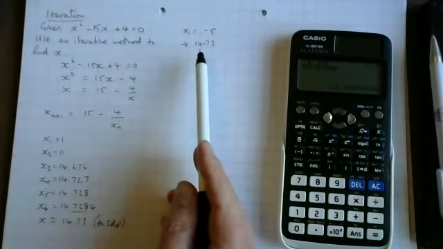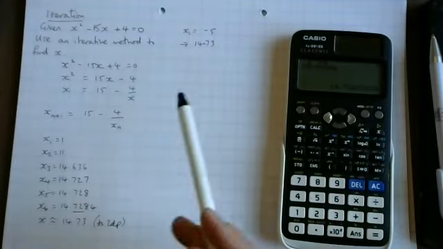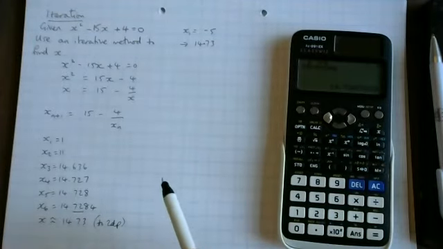We don't know if the actual other answer is bigger than or smaller than. I'll try another one.